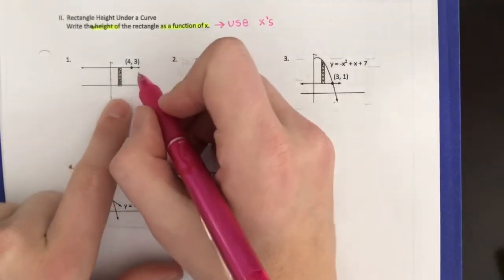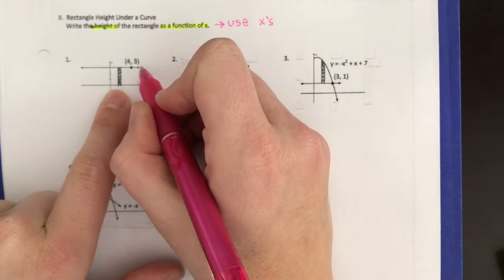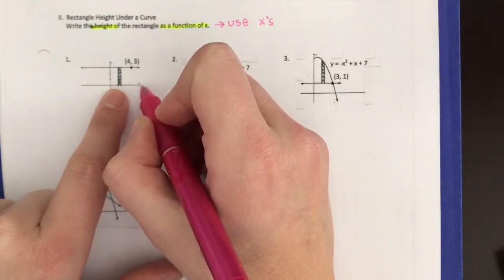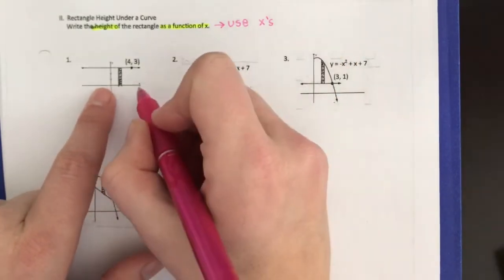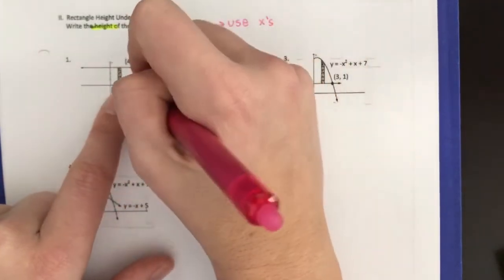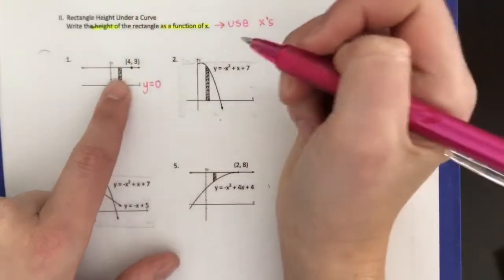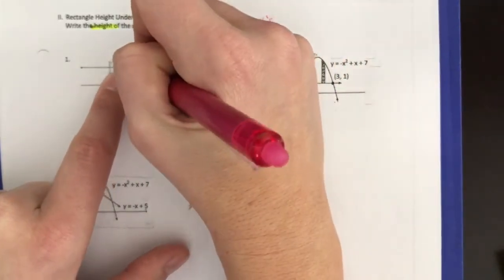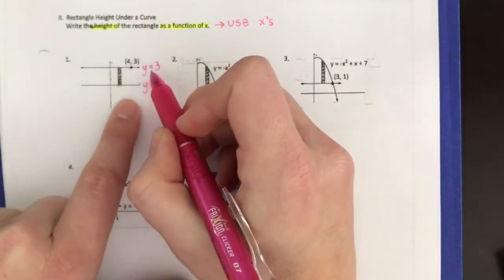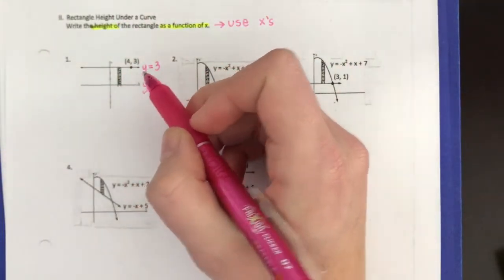Okay, so I need to know the equation of this line here, and I need to know the equation of this line here. So the equation of this line here, this is the x-axis, as you can barely see, but that's the x-axis. This is y equals 0. The equation of this line would be y equals 3. Okay, if that's the point (4, 3), then this line would be y equals 3.